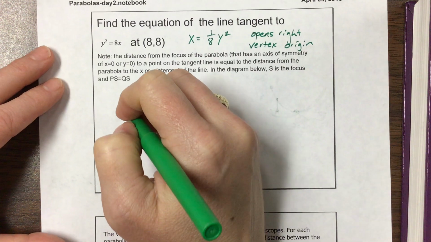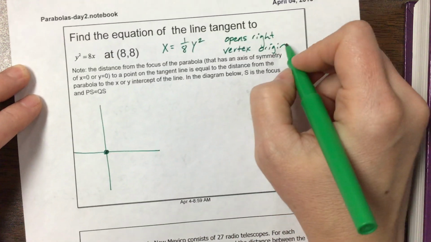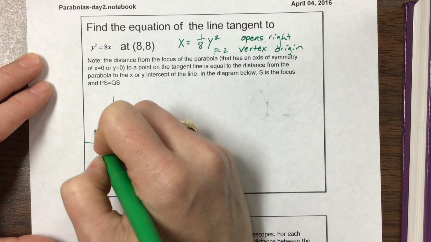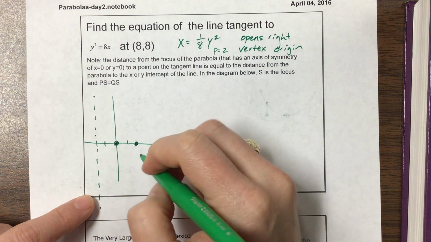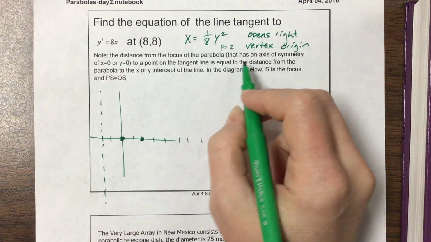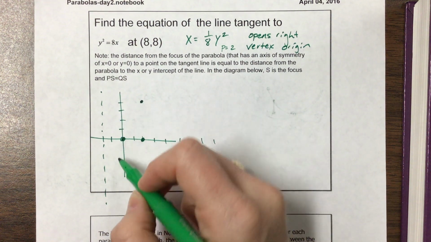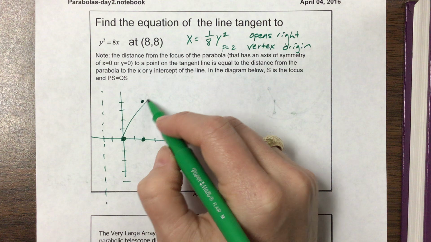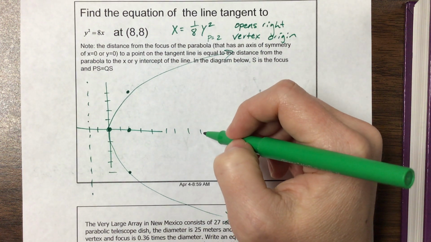Okay, so when I graph this, I'm going to do the best I can to be somewhat to scale. I'm here at the origin, and then my p-value is 2. So I'm going to come 2 for the focus, and then 2 this way for the directrix. And now they're telling us to find the point (8, 8). My scale, 2, 3, 4, 5, 6, 7, 8. Okay, something like that. Well, we do know that the latus rectum, 1, 2, 3, 4, is going to be about here, and 1, 2, 3, 4, about here. My scale is kind of terrible. This is going to be really big. Okay, so there's roughly my parabola, and they wanted the point (8, 8) right here.